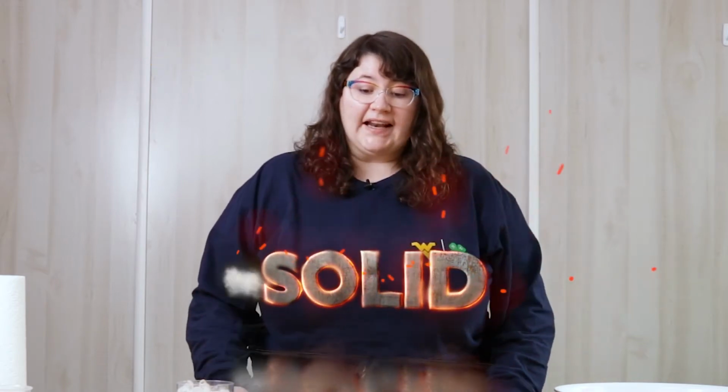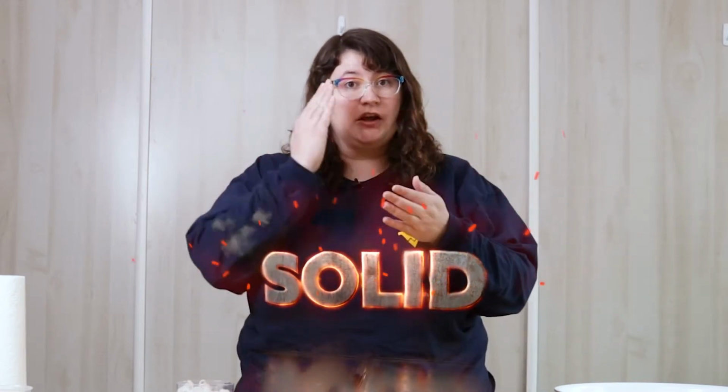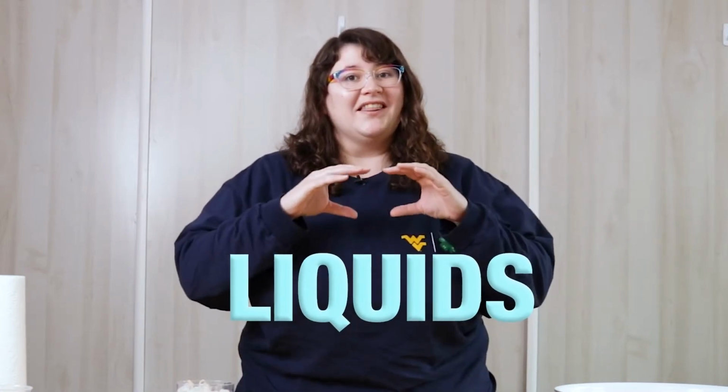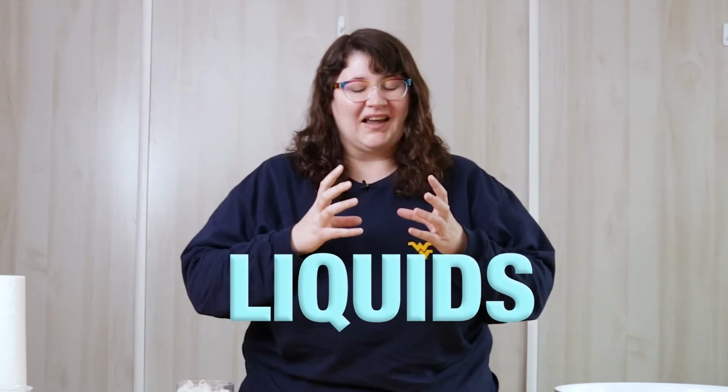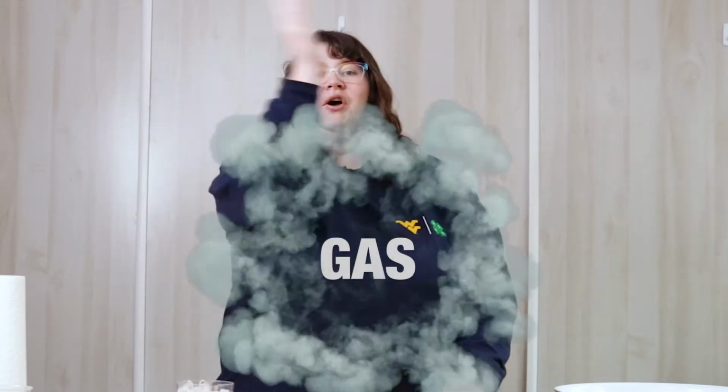Solid, which means anything that holds its shape and that you can't pass through easily. Liquids, which will fill the container that they are stored in and can be passed through with your hand. And then gas, which will expand to fit any container. So these are our three phases of matter.